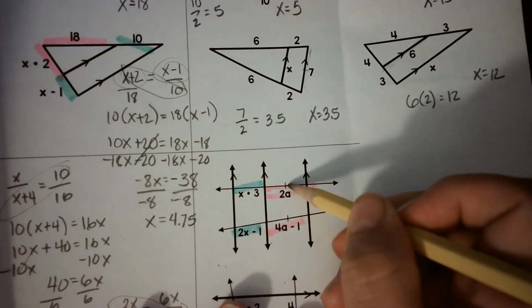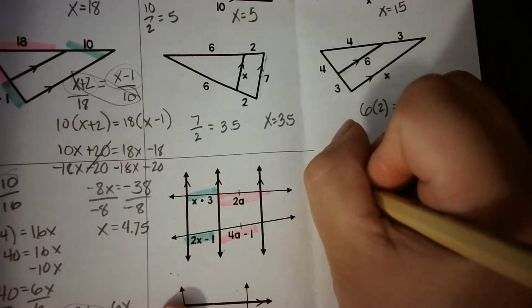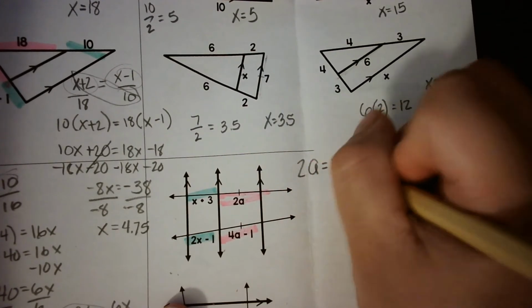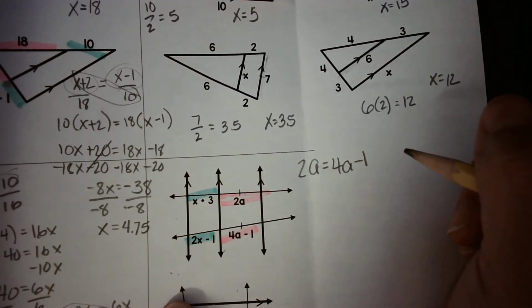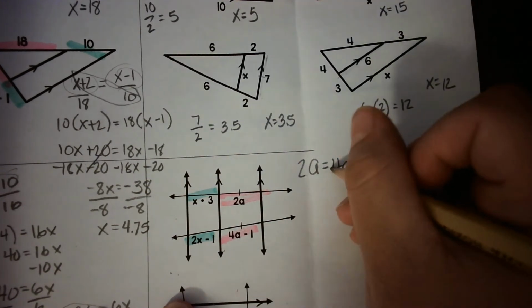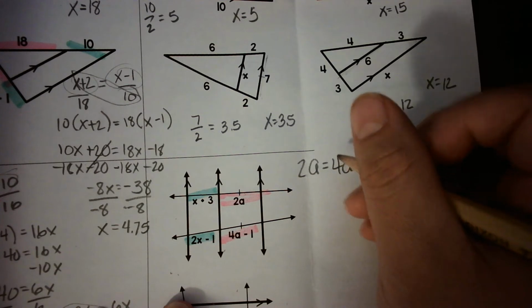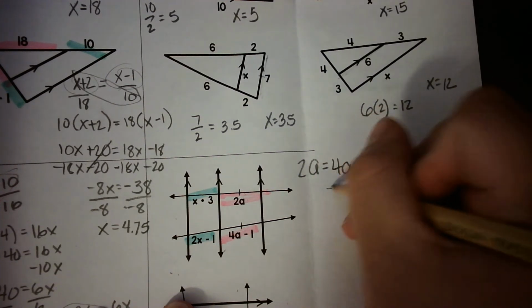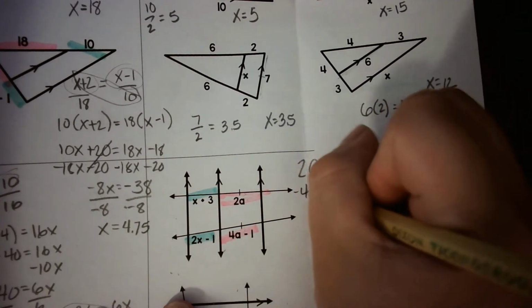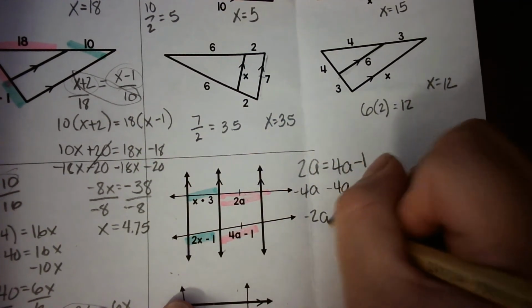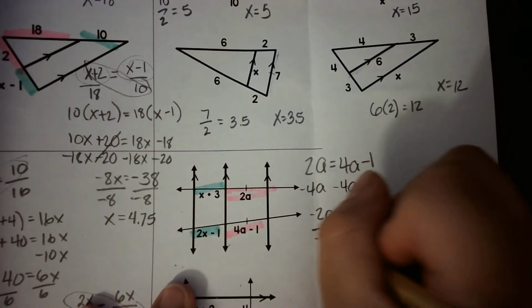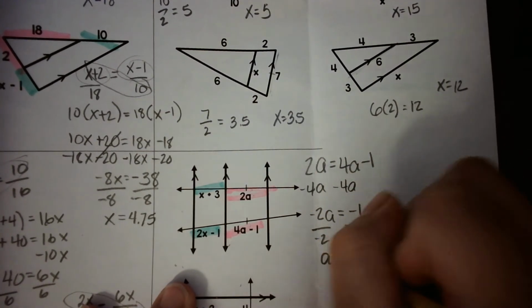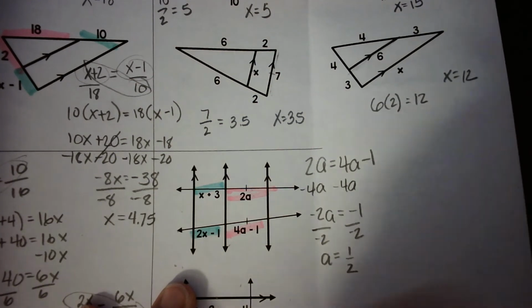With these markings right here, we have enough to say that 2a is equal to 4a minus 1. Whew, we don't have to do that work. I'm going to subtract the 4a from both sides. Minus 2a is equal to negative 1. Divide both sides by negative 2. a is equal to a positive 1/2.